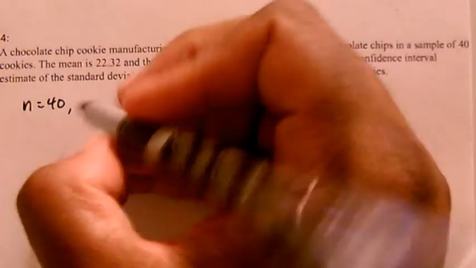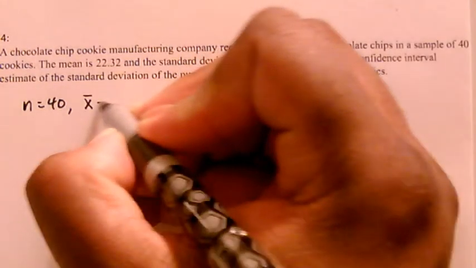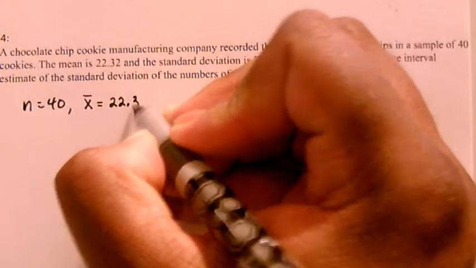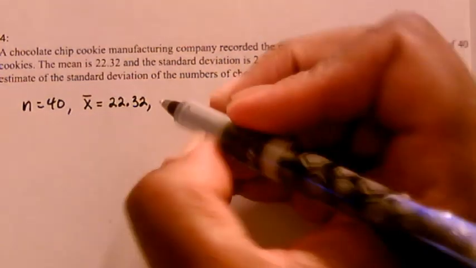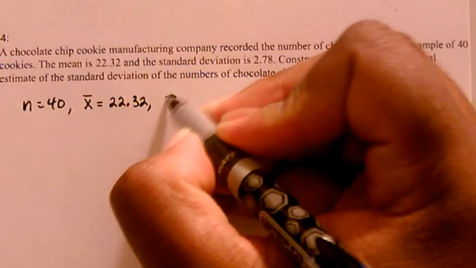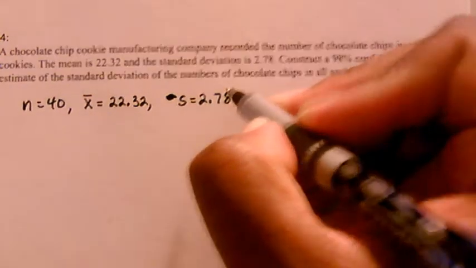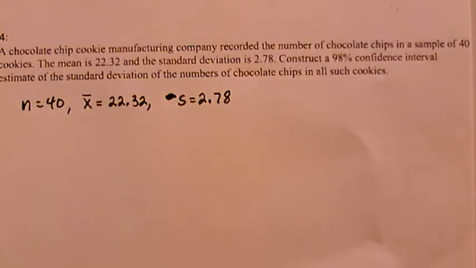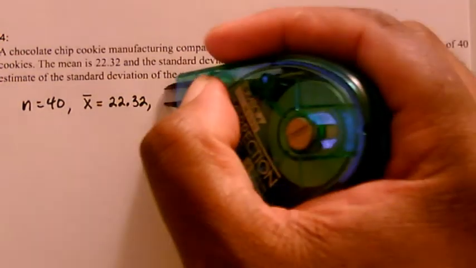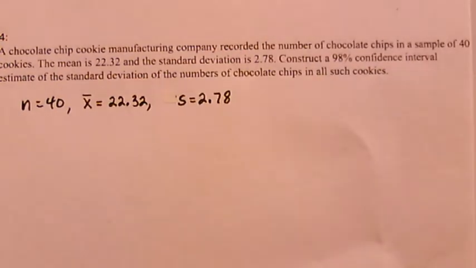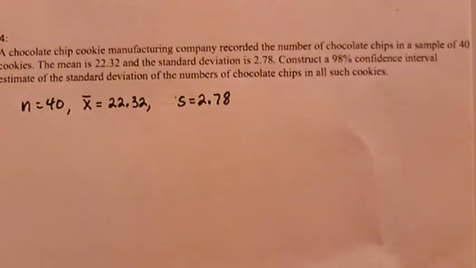We're told that the sample mean, which is not needed in this case, is 22.32, and the standard deviation, s, is 2.78. And we want a 98% confidence interval estimate.